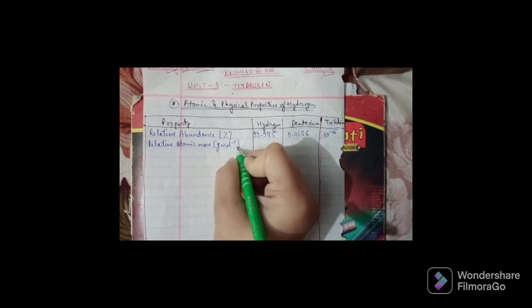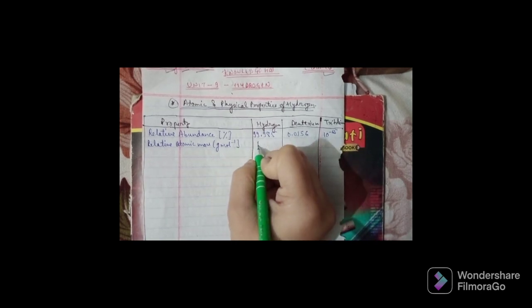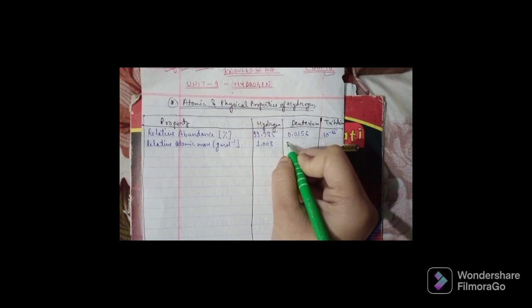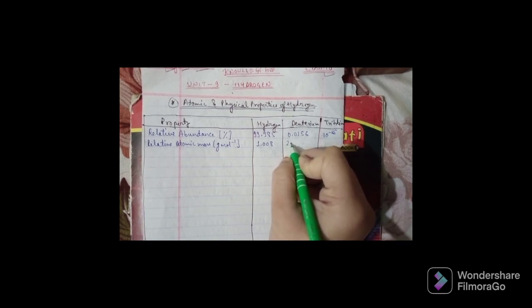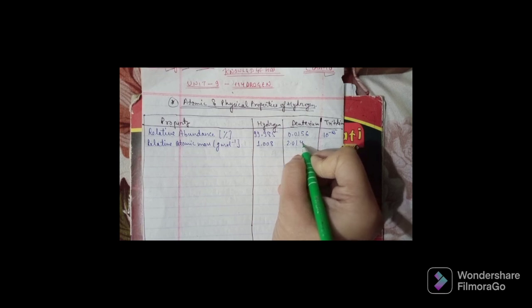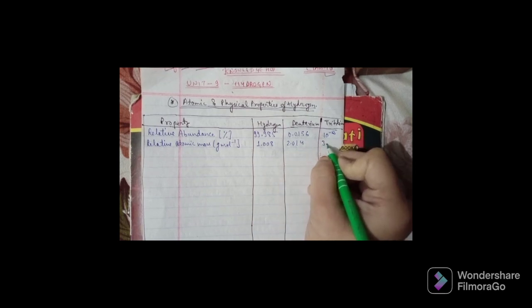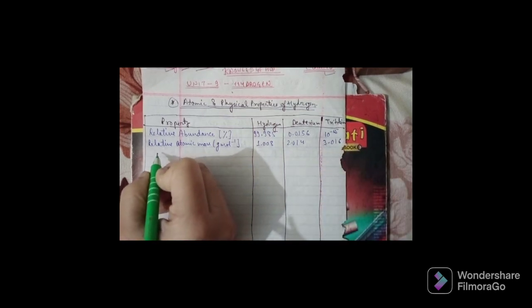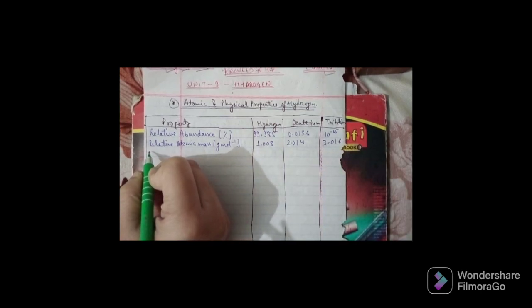For hydrogen it is 1.008, for deuterium it is 2.014, and for tritium it is 3.016.